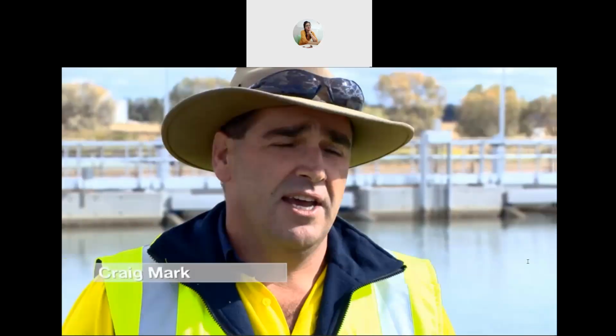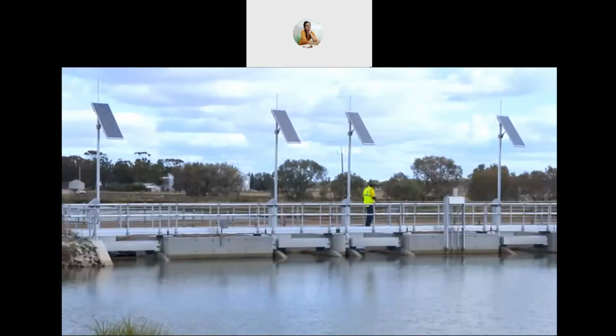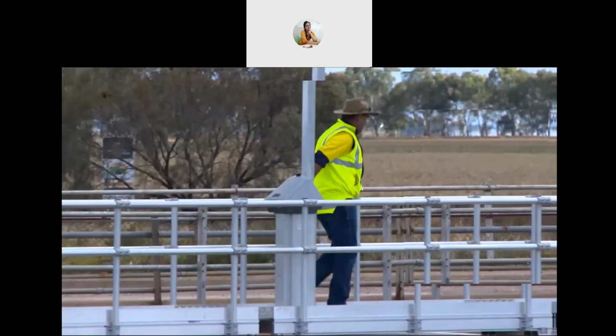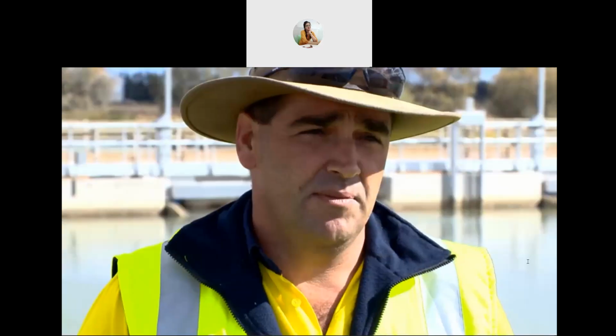From day to day, we do monitoring of the system, repairs on flume gates, and just day-to-day housekeeping. The gates are easy to maintain once you're up to speed with technology, and they're built well and they're reliable. We're pretty much a business hours staff now.